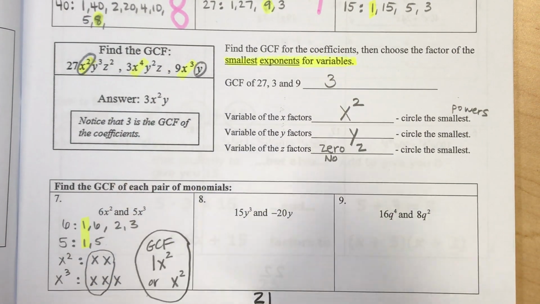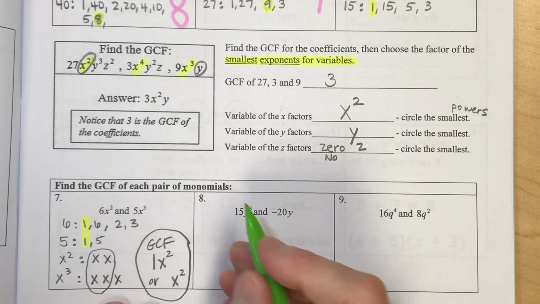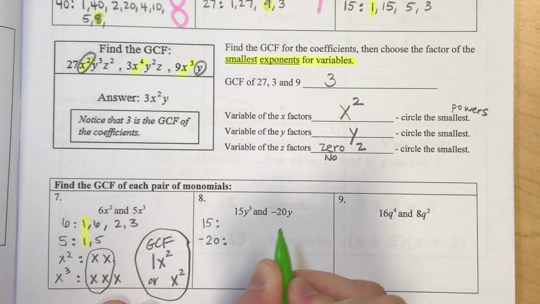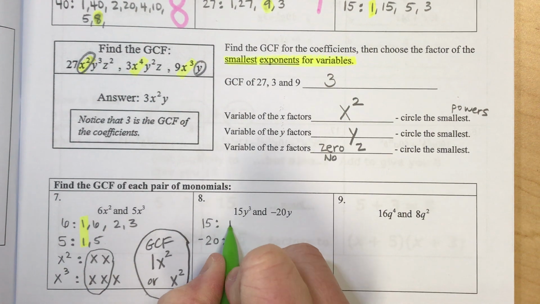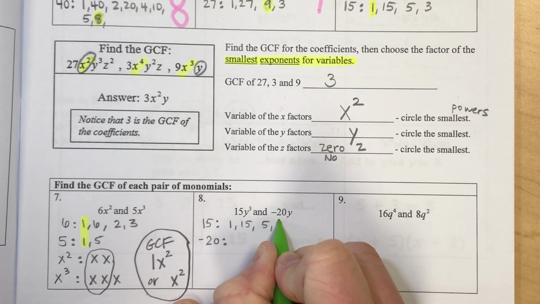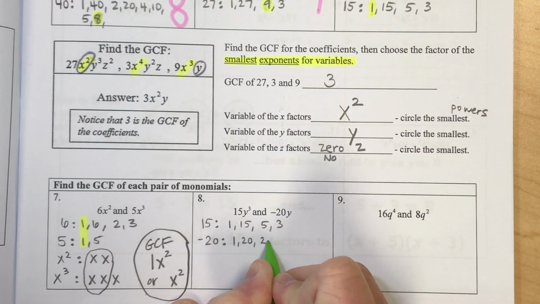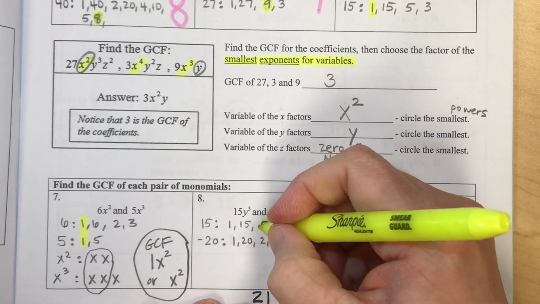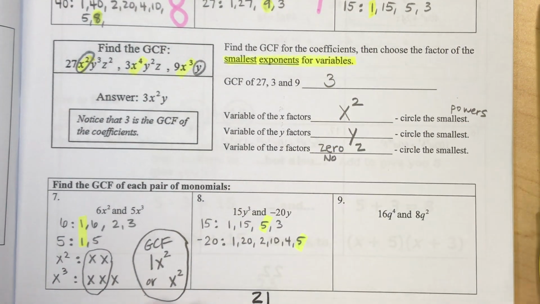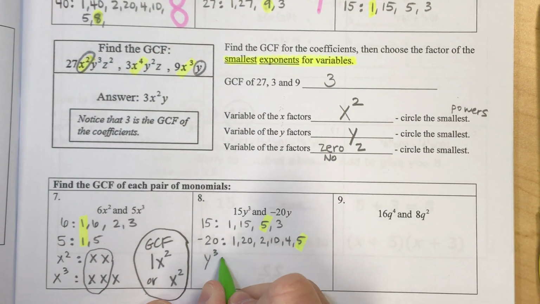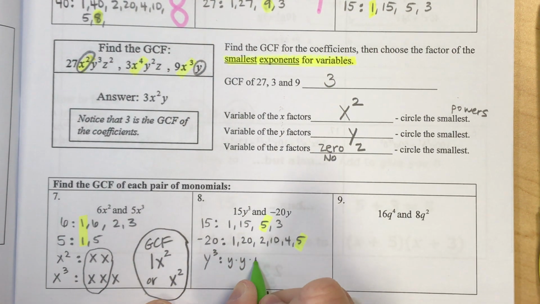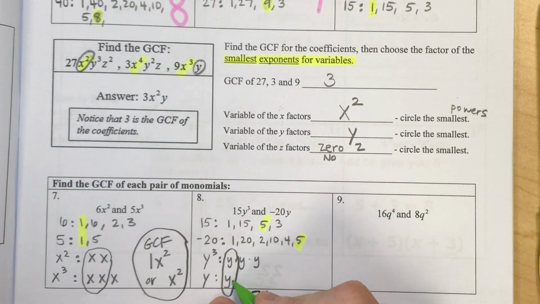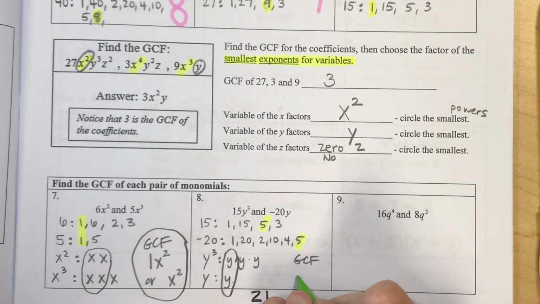So it's the number and then the letters that they both have. For 15y cubed, I'm first going to look at the number, and for negative 20y, I'm going to look at the number. For this one, 1 times 15, 5 times 3, and for here, 1 times 20, 2 times 10, 4 times 5. Both of these have in common, for the highest number that goes in, the number 5, so that's your greatest common factor. And for y cubed, this is a y times a y times a y, and 1y is just y. So what do they both have in common? 1y. So my GCF would be 5y.